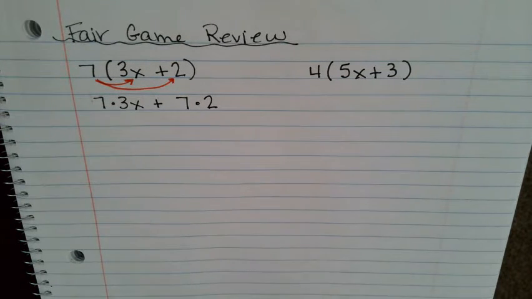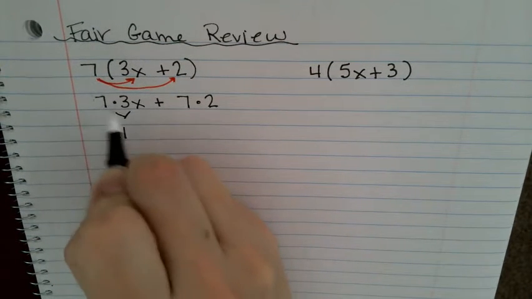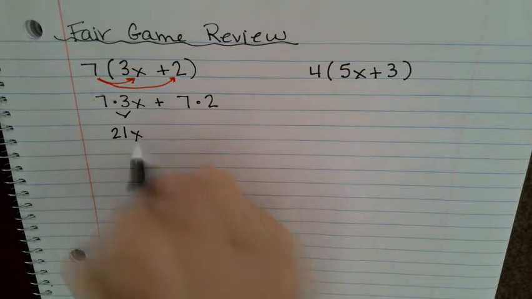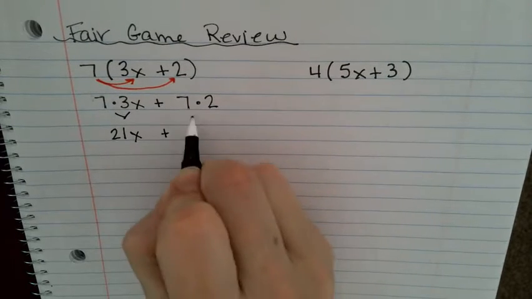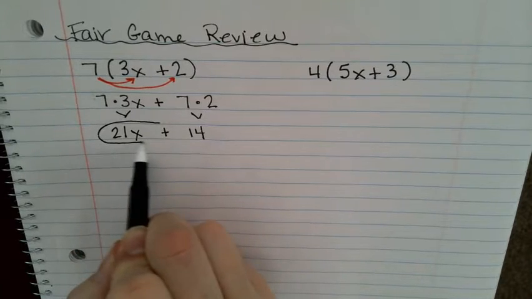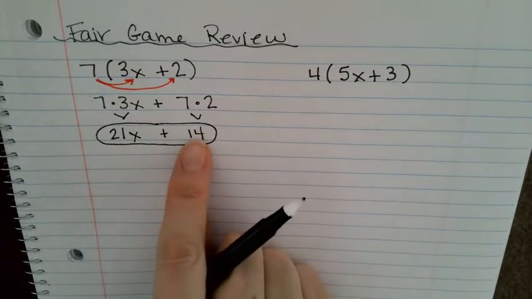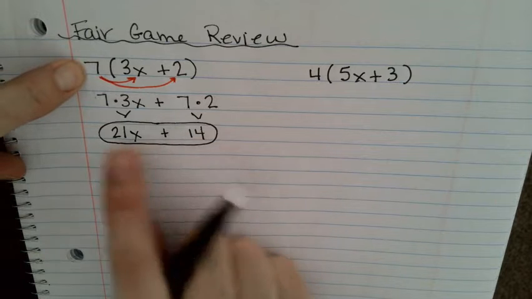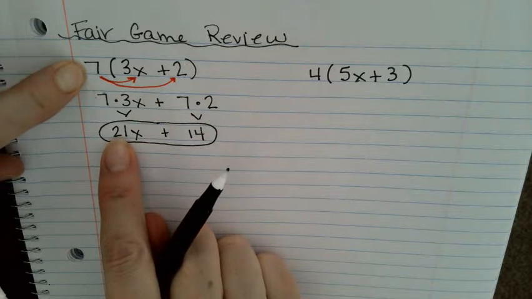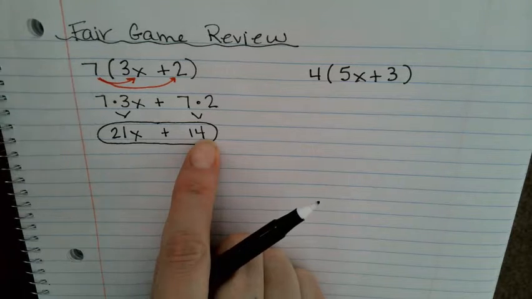All I'm doing is getting rid of the parentheses by doing the actual operation. When I multiply these together, I get 21x, because 7 times 3 is 21, plus 14. Notice within 21 and 14, do you see the 7? Because 7 is a factor of 21 and 7 is a factor of 14. And that's always going to be true.